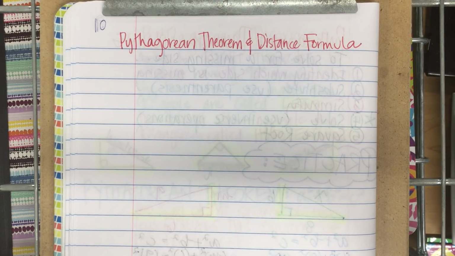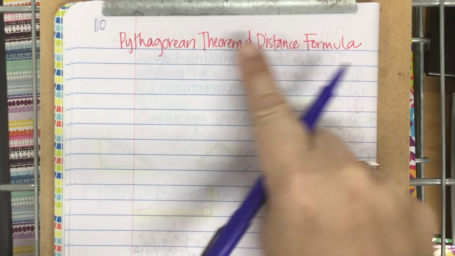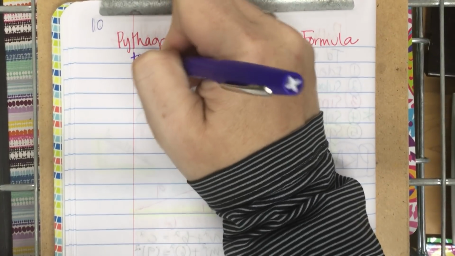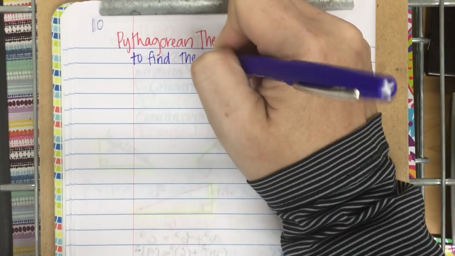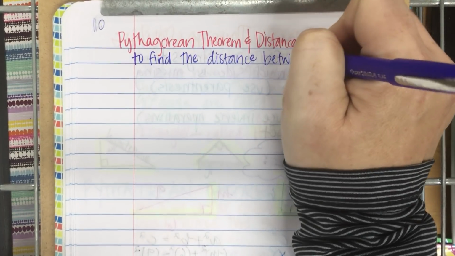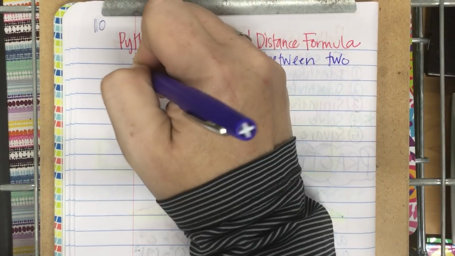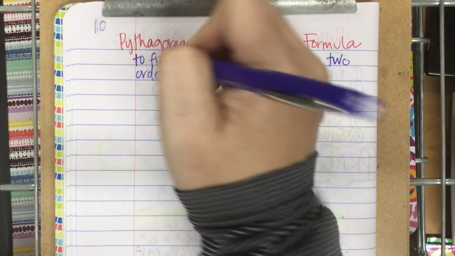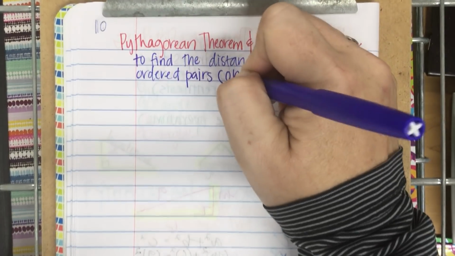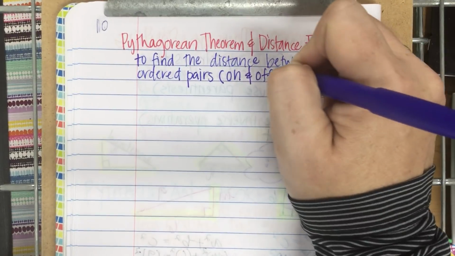So we're going to be using the Pythagorean theorem, and we're going to be using this thing we're going to learn called the distance formula to find the length of a side. So this distance formula and this version of Pythagorean theorem are used to find the distance between two ordered pairs on and off a graph.